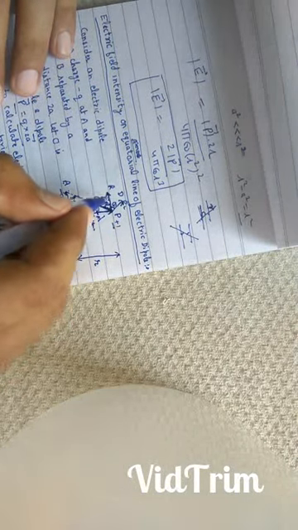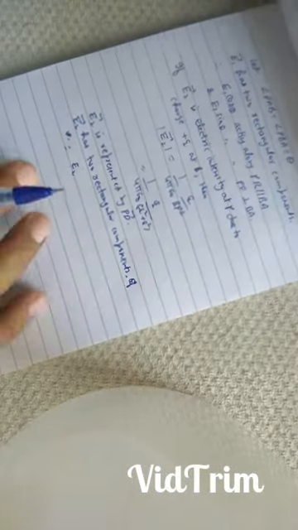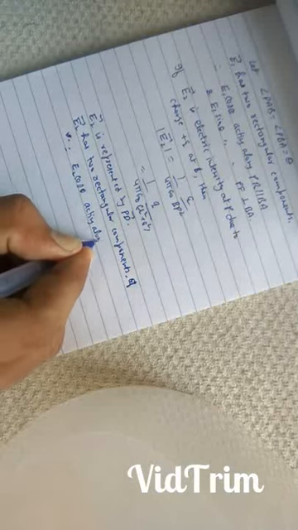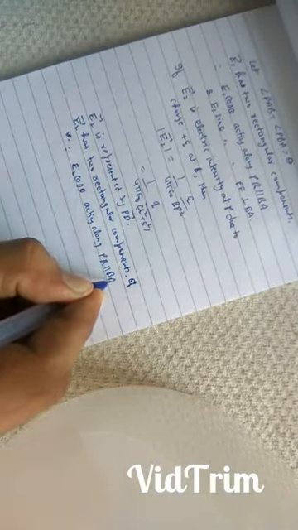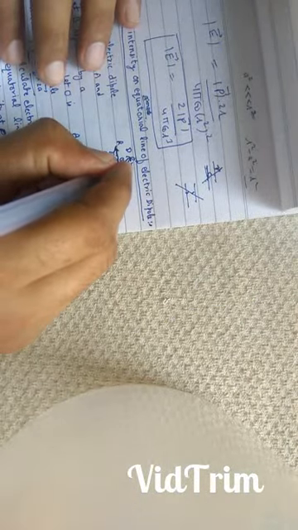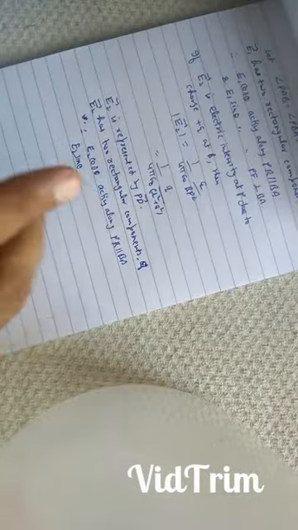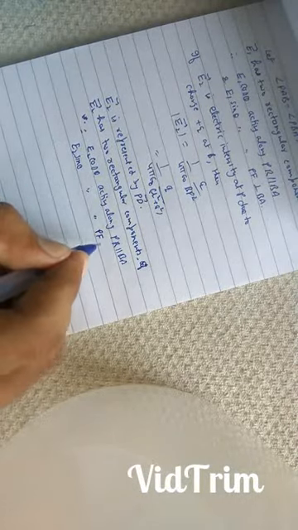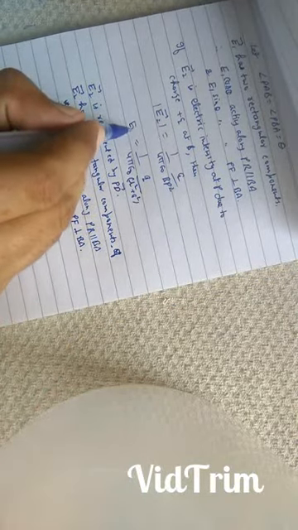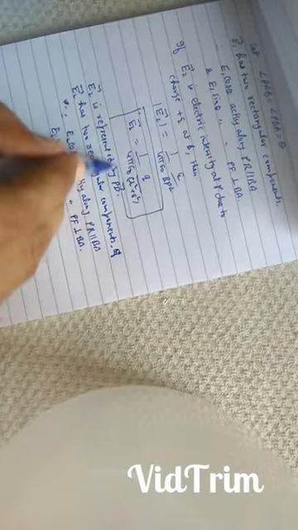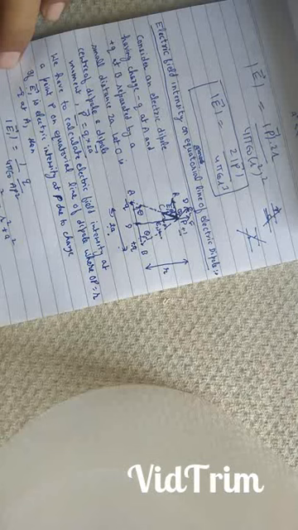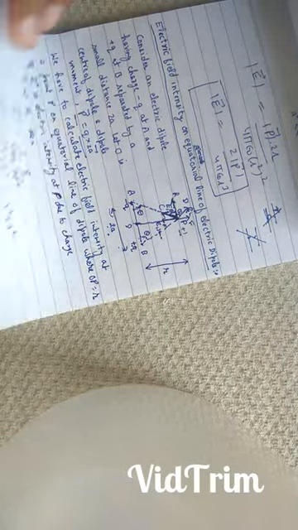Therefore E2 has two components: E2 cos theta acting along PR parallel to BA, and second is E2 sin theta acting along PF perpendicular to BA. Now E2 vector is equal to 1/4 pi epsilon naught q upon r square plus a square, and E1 vector is also this, as E1 vector is equal to E2 vector.